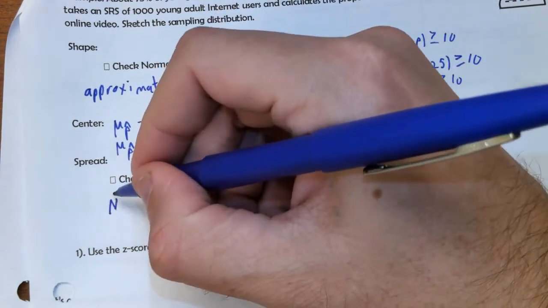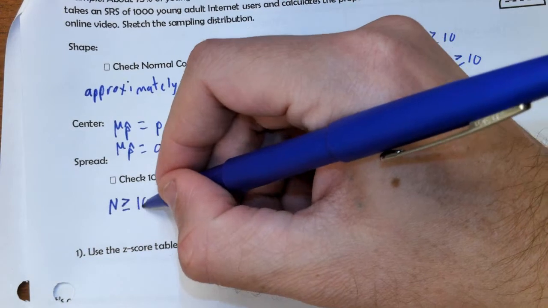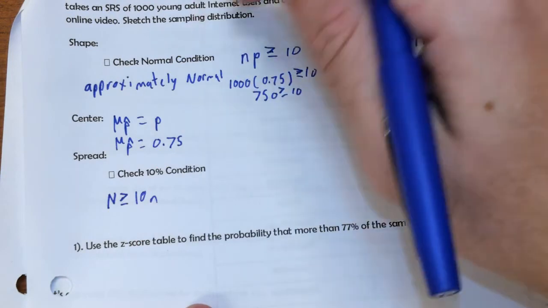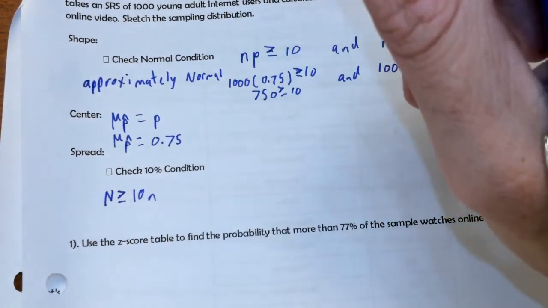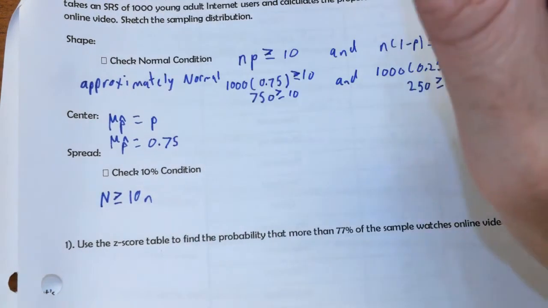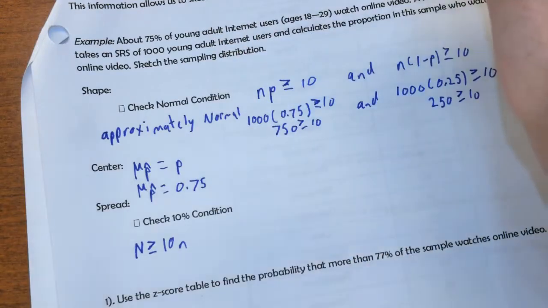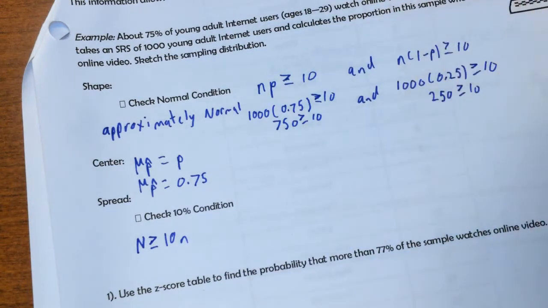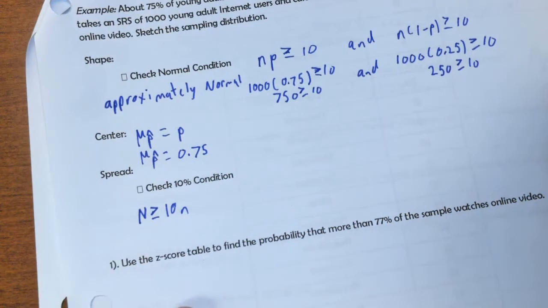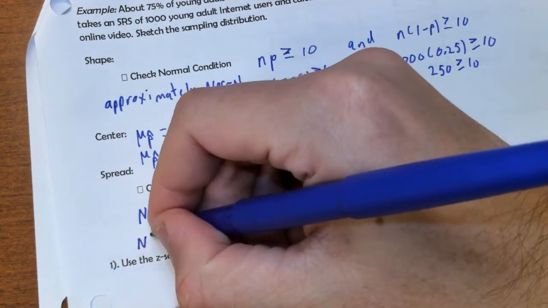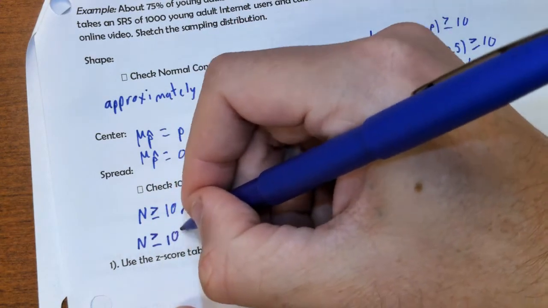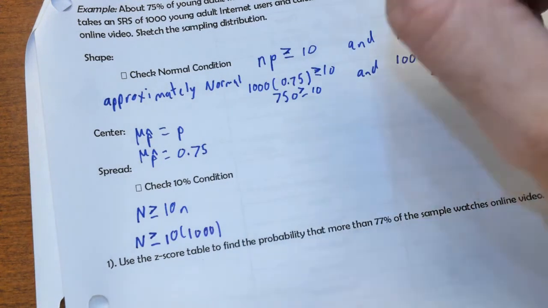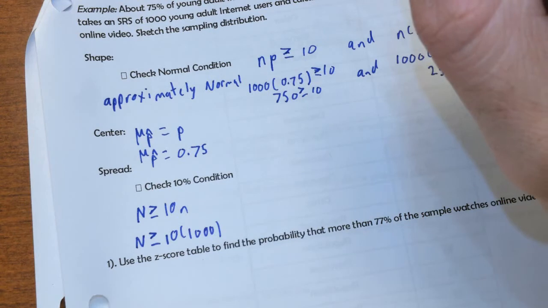And that's that our population size must be greater than or equal to 10 times our sample size. Okay? So we're taking a small enough group of individuals out of all young adult internet users such that the change in the probability of the first person watching an online video and then the second person watching the online video, the change in probability of that occurring is very, very small. All right. Well, in our case, we don't know what the population size is, but we do know that our sample size is 1,000. Now, is it safe for us to assume that there are more than 10,000 young adult internet users? Yes.